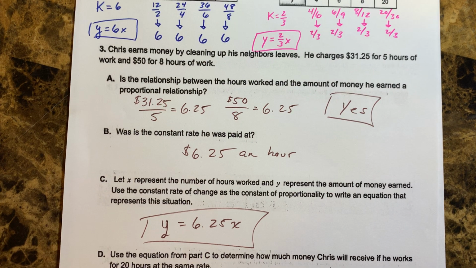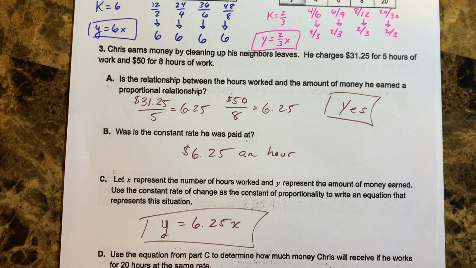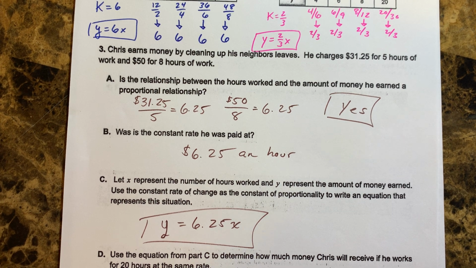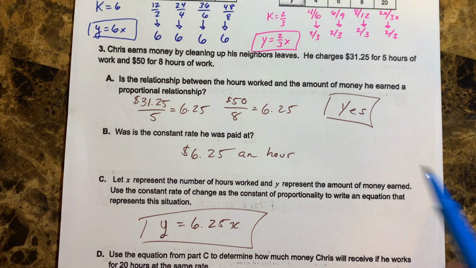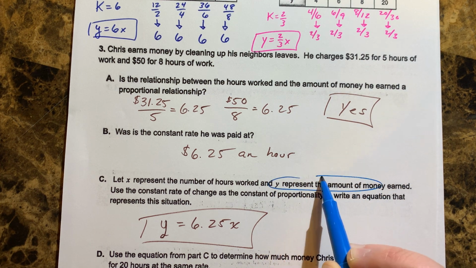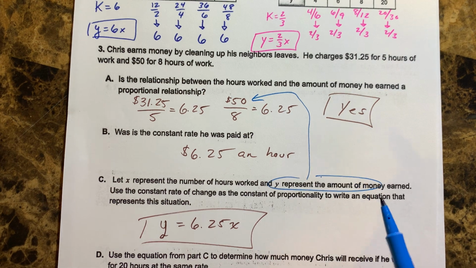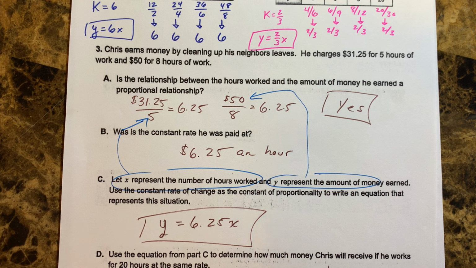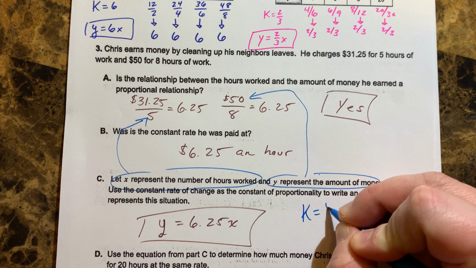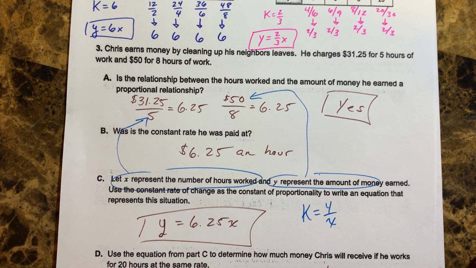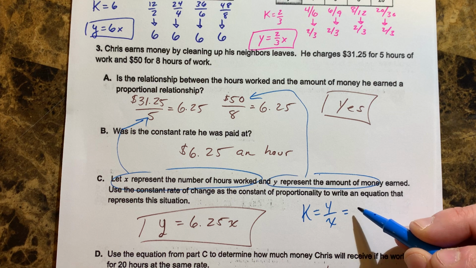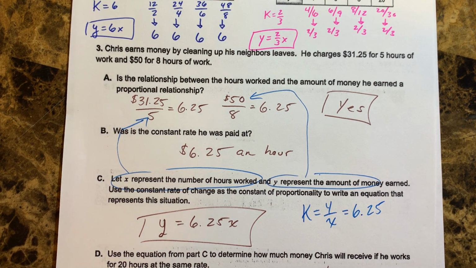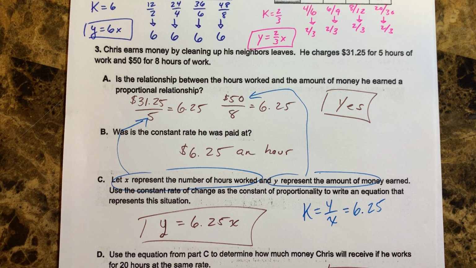Part C was: let x represent the number of hours worked and y represent the amount of money earned. You can kind of see here that the amount of money earned, being y, was what was on top. And let x represent the number of hours worked, well, I put that on the bottom. So we are doing y divided by x. Since y divided by x is what we did, that is what k should equal in a proportional relationship. So in this case it was 6.25. That's why I made y equals kx, y equals 6.25x.